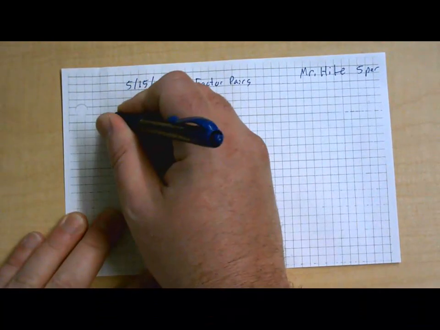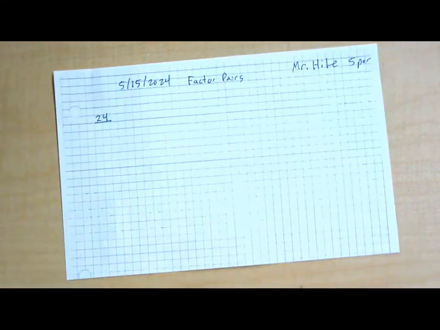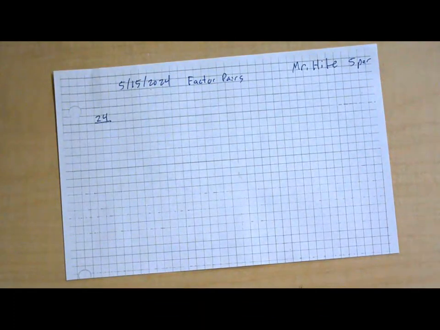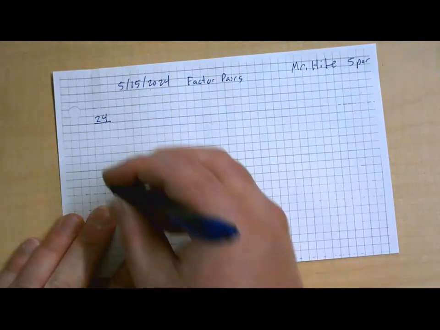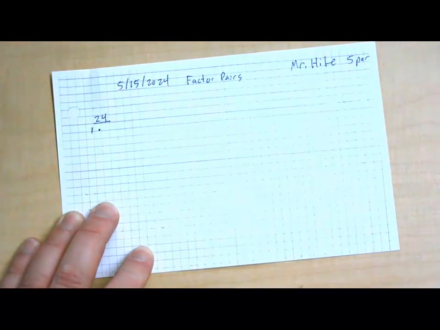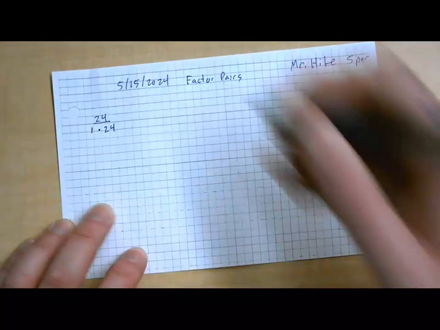So let's start with a relatively simple one. Write the number 24, put a line underneath it, leave some space over it, and we're going to write all the factor pairs for 24. So we start with 1. 1 times what? What can you multiply 1 by to get 24? Easiest question of the day. 1 times 24 is 24.